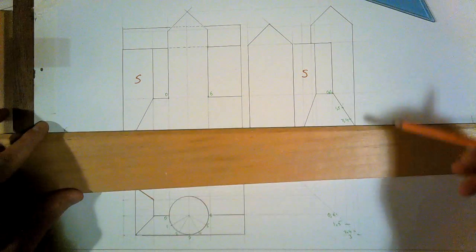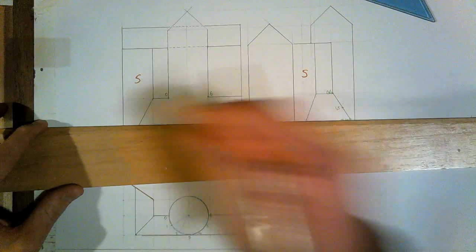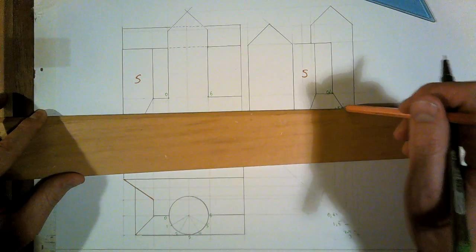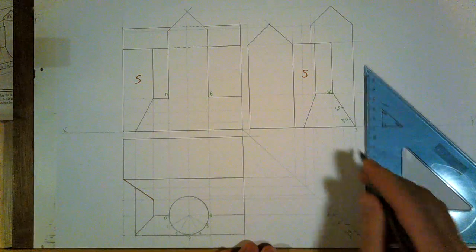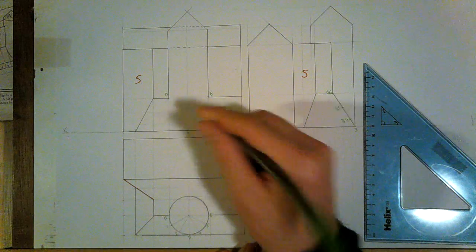So the points, bring across our heights. I have 0 and 6, and I have 3.